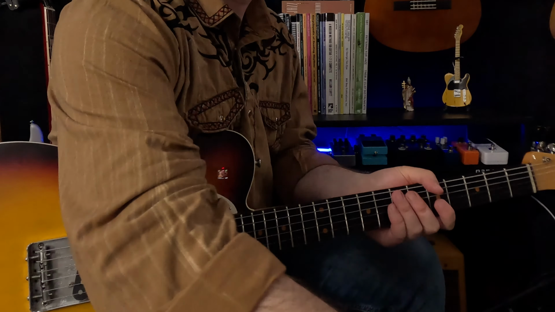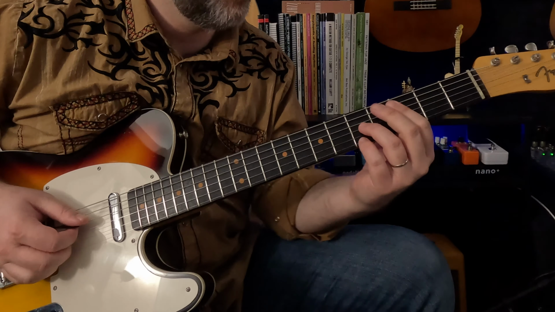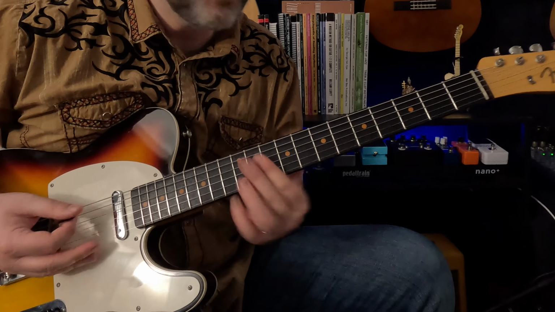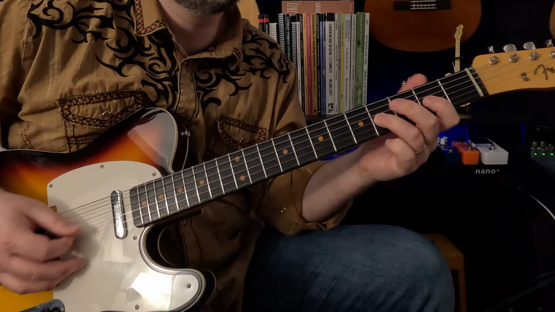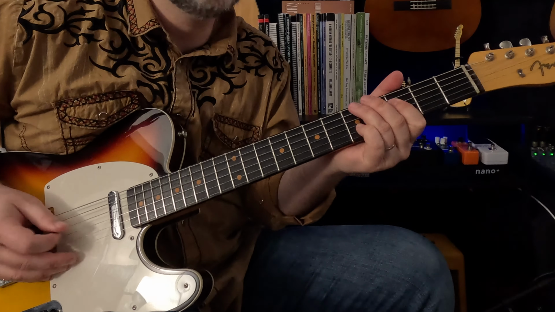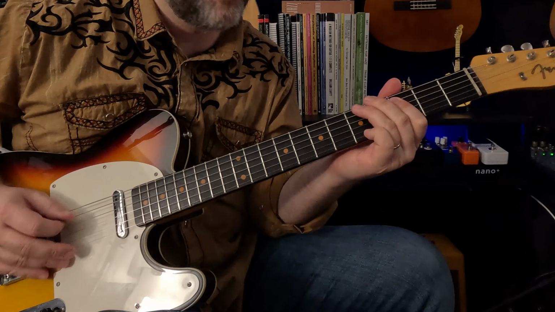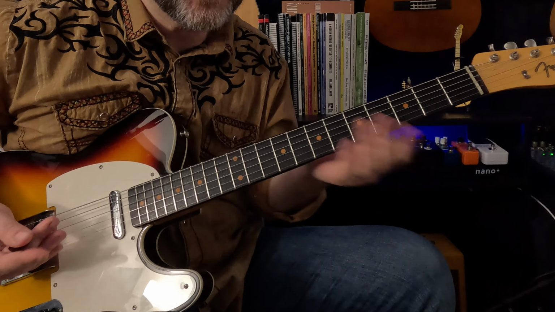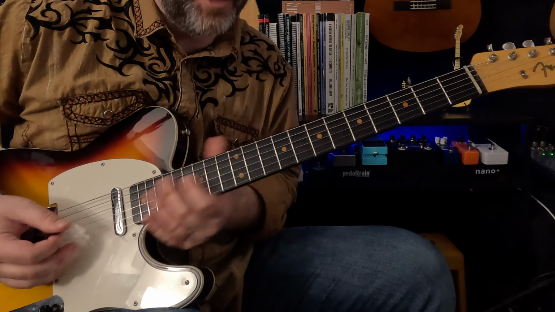Okay? All right, so let's check out the D Dorian. Let's see what that sounds like. Here's D minor 7. All the same patterns. Notice how it sounds different? I don't have to go up to D Dorian up here to be able to play that, right?